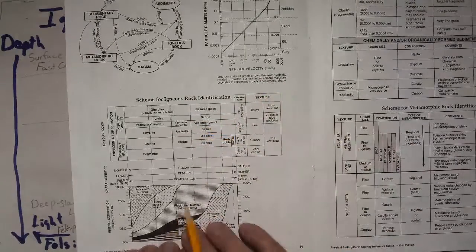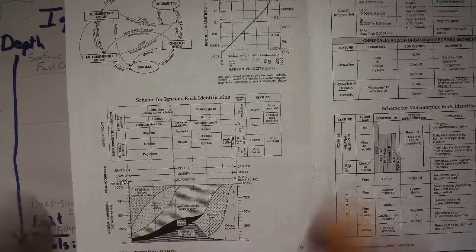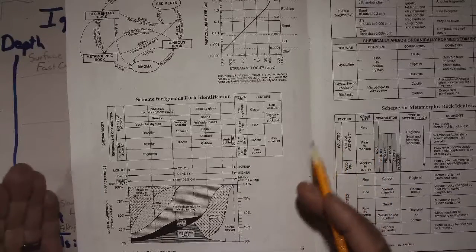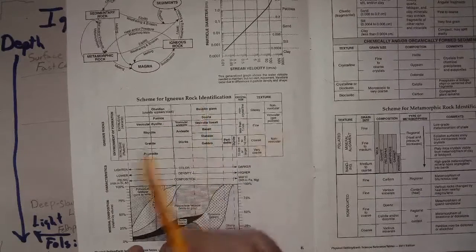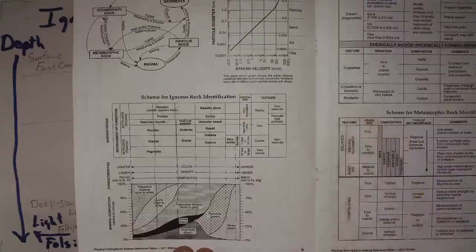Okay? The important part is to put all of this into the overarching scheme of plate tectonics. How does plate tectonics affect your igneous rocks? And how do your igneous rocks tell you what's gone on with plate tectonics? So we'll pick that up in the next lesson.